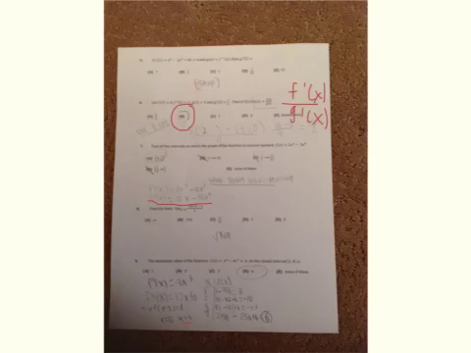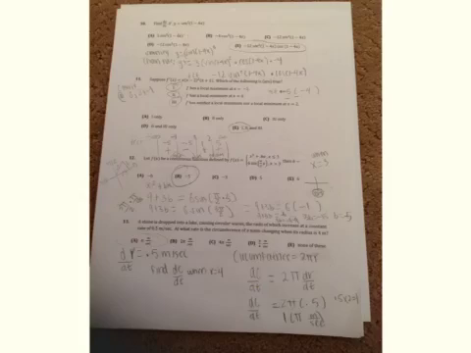a 3, negative 10, negative 15. And then finally when you plug in a 6, or when you plug in a 4, you get 6, which is the largest value. So that you know that the maximum value is D. So 6. Okay, on to the next page.